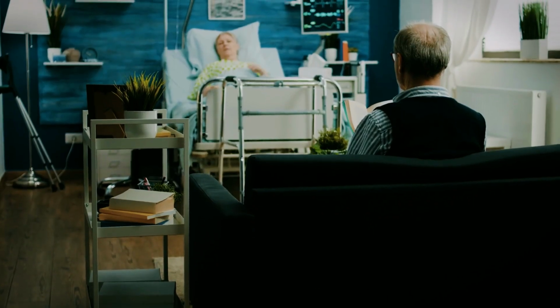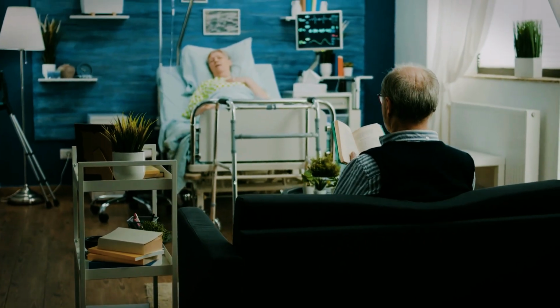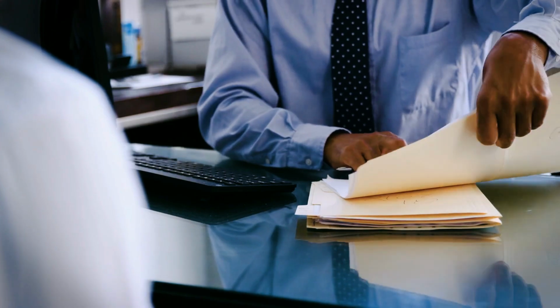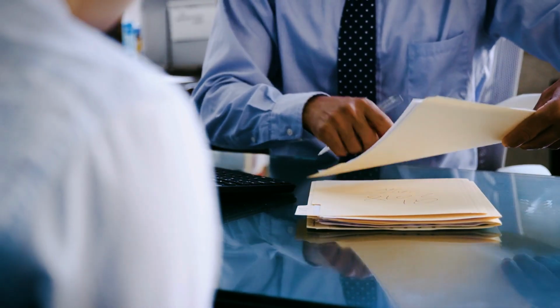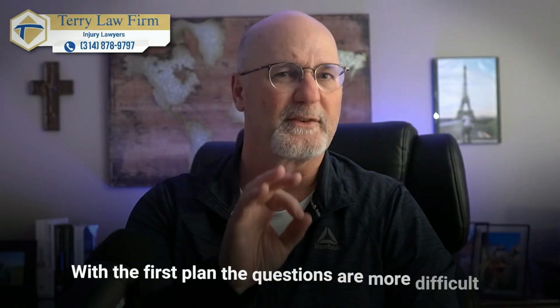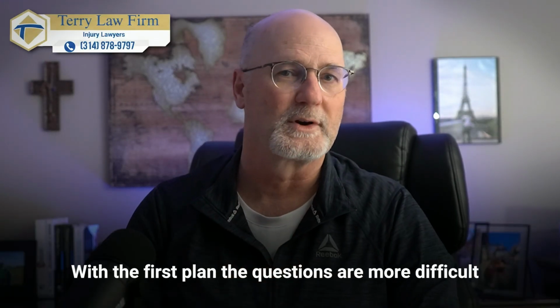So let's say that we have a resident that develops a stage 4 bed sore. With the second care plan, I can ask in deposition very specific questions and request the documentation that supports what they were supposed to do. So for example, my question might be something like this: show me the documentation that tracks every time the resident was repositioned every 2 hours. And the documentation that they provide will tell whether they did it or not. But with the first care plan, the questions are more difficult.